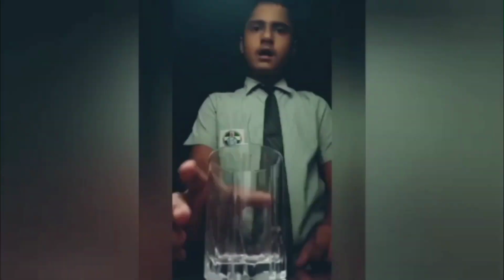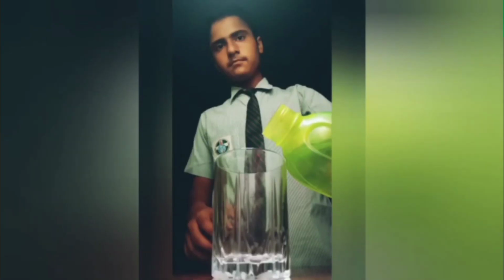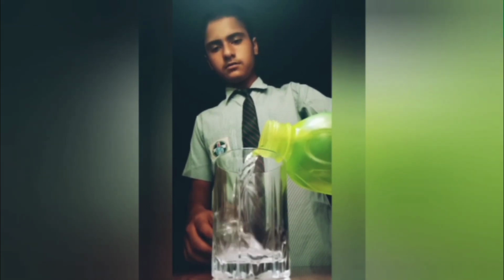I am Tanmay Saxena of class 9C. Today I am going to demonstrate an activity on Newton's first law of motion. It states that an object continues its state of rest or uniform motion unless it is compelled by an external unbalanced force. Now I am taking one glass. I am going to fill it with water.